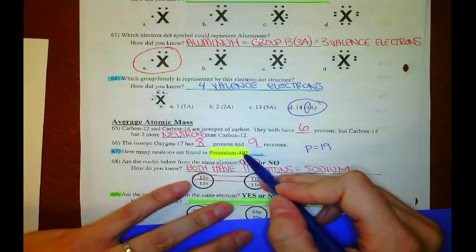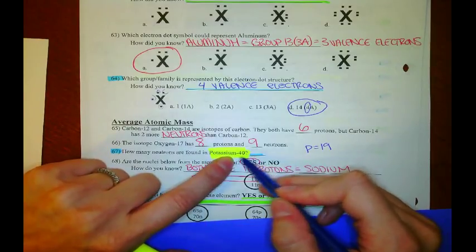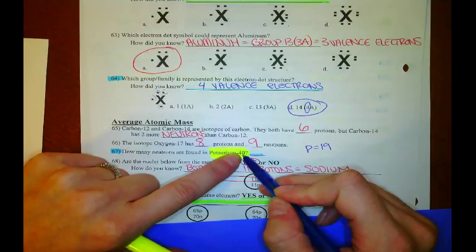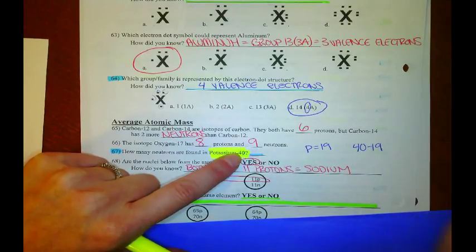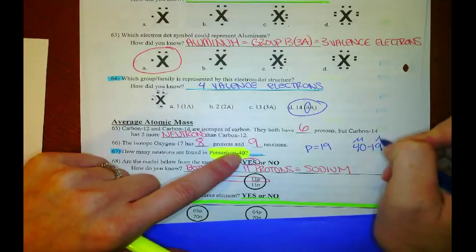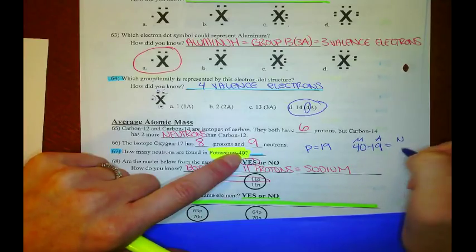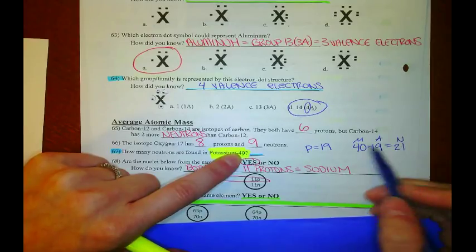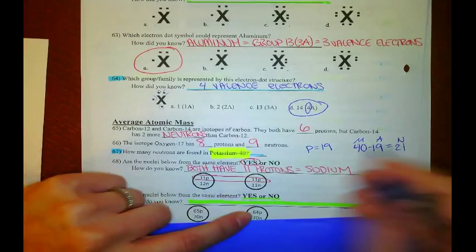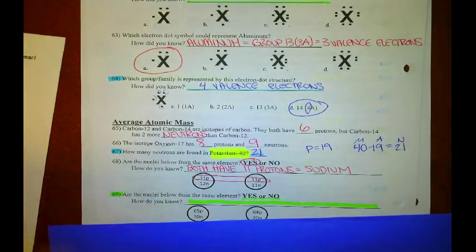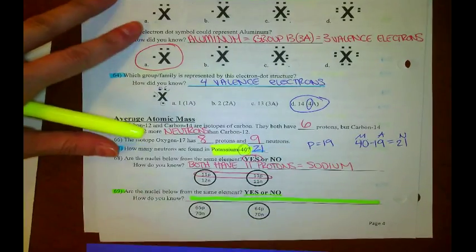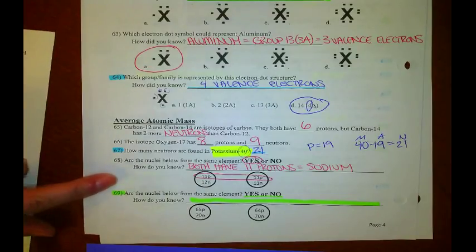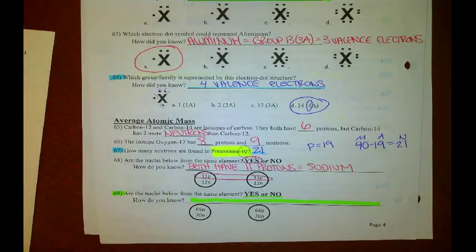Electrons don't count in this mass. So whatever this weight is, the 40, 19 of those are protons, which means 40 minus the 19. The mass minus the atomic number equals the neutrons, which would be 21. Remember, that's an 8th grade refresher. Hopefully we're pretty good on those, as long as you remember that that's the mass. And then down here, take a look at what I did on 68, so you know how to do 69 on your own.